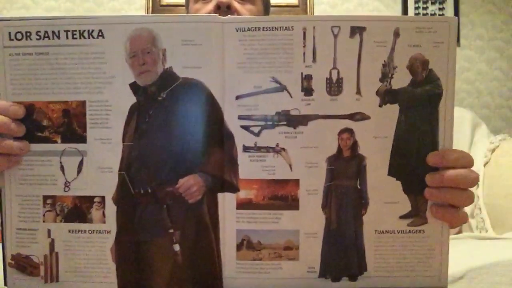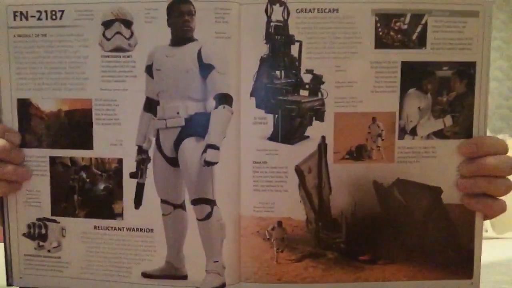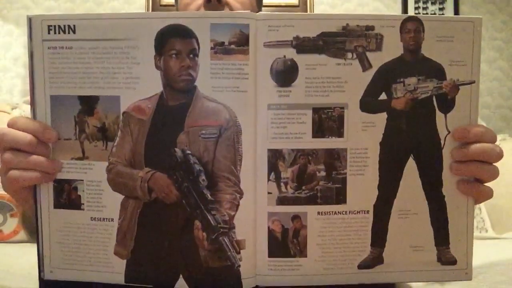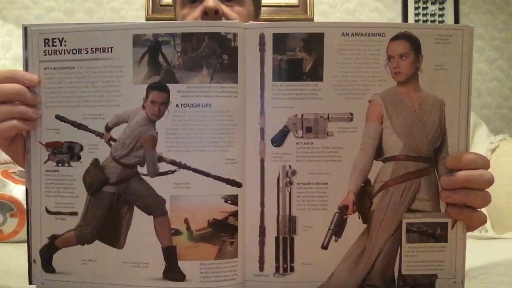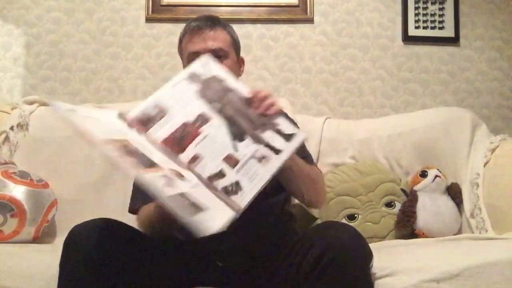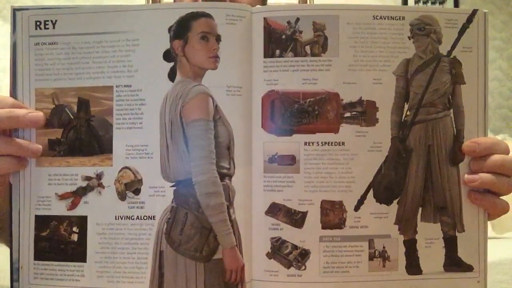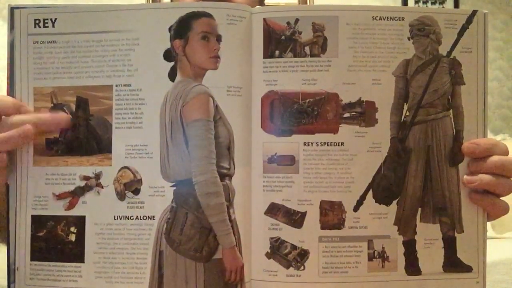Lor San Tekka. FN2187. So this should next be the Finn spread. Yeah. There he is there. There is Rey. There's just the other one because I was looking at The Rise of Skywalker and I'm sure that some of this is in there. But I would have to do a proper comparison in due course.